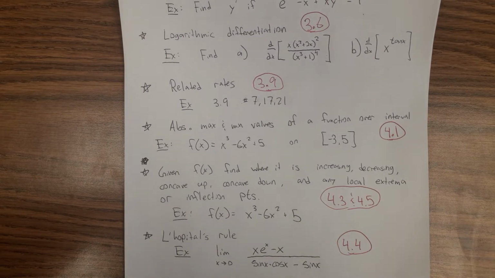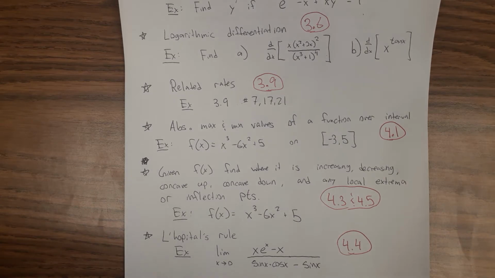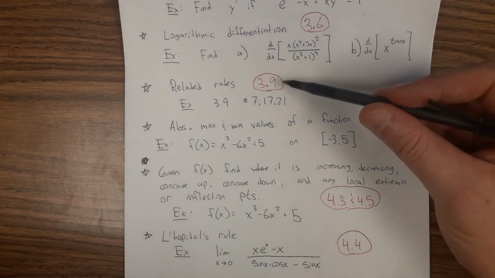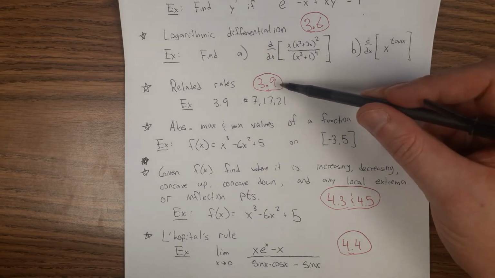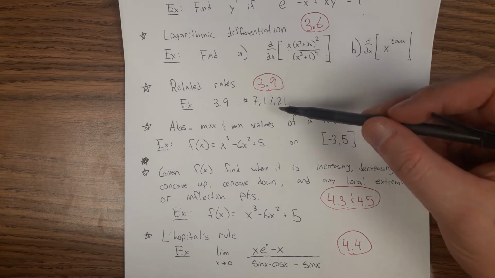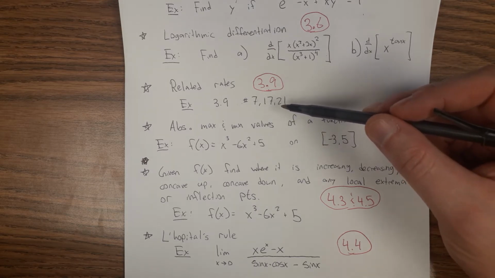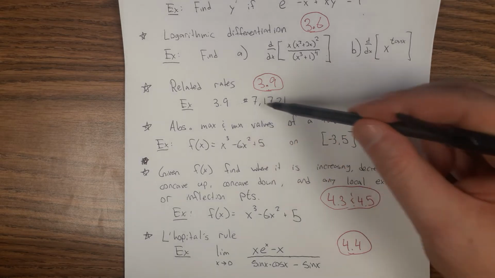I'm just going over the general problem types and trying to give you at least a general reminder of what you do for each one. There are related rates problems. Those are word problems that involve a lot of detail, so I didn't write a specific example. If you want to see a specific example of these, they're in the book.